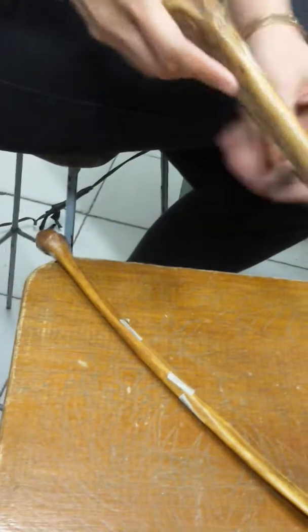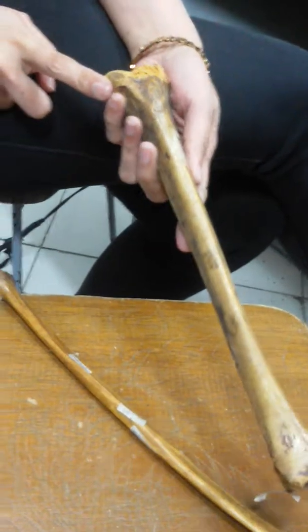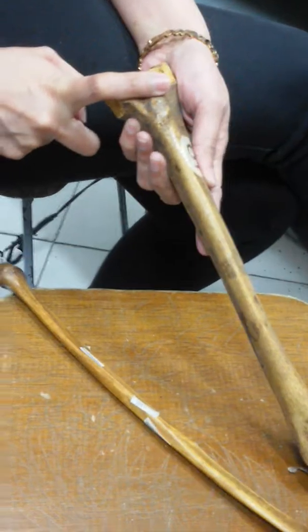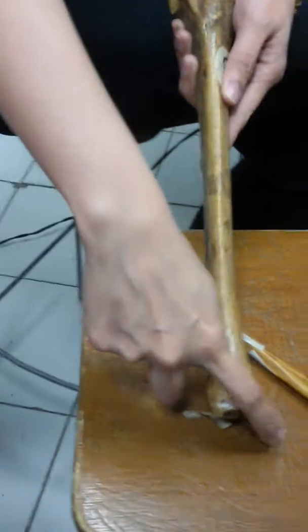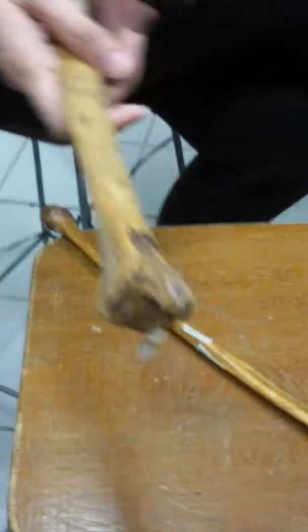So, tibia. Just like yung forearm bone, ang leg bone natin, it's also composed of two bones, the tibia and the fibula. So, yung mas malaki, ito yung tibia. Tatlong parts lang ipapa-identify ko sa inyo: tibial tuberosity, the body or the shaft, and the medial malleolus.